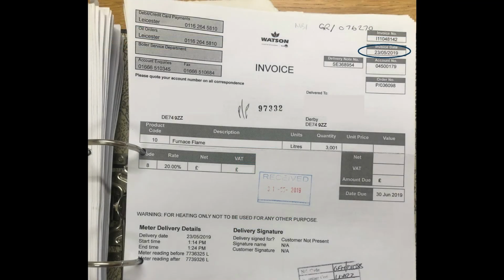Then enter the from date and to date. In this case, to date is the same as the delivery date, the 23rd of May 2019, which you can get from the invoice. This company, Watson, invoiced on the day of delivery, so delivery and invoice dates happen to be the same.